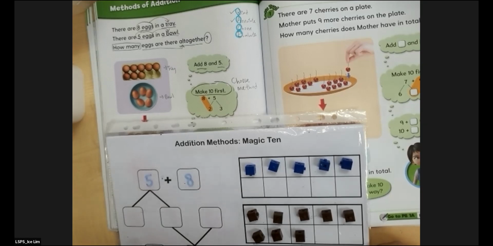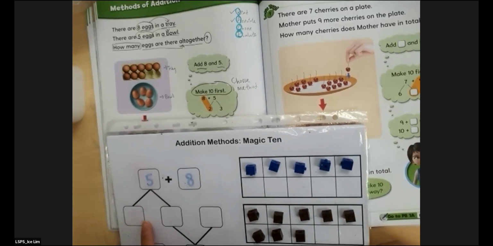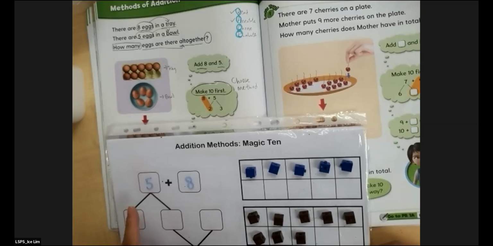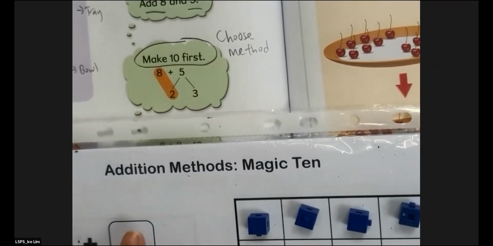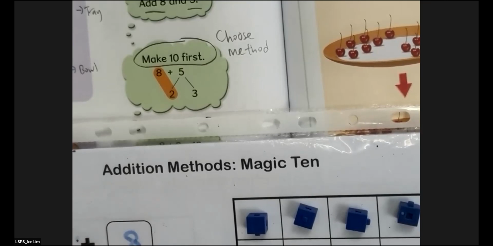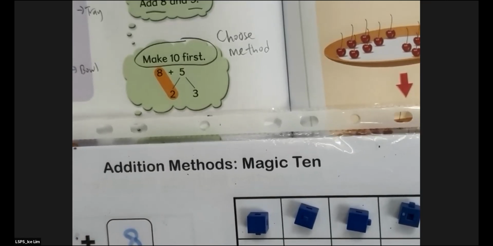Take a look at the next step. What is this here? Very good, number 4. So that's got something to do with the number 4 here. What did the book do with the number 5? I break it into 2 and 3.